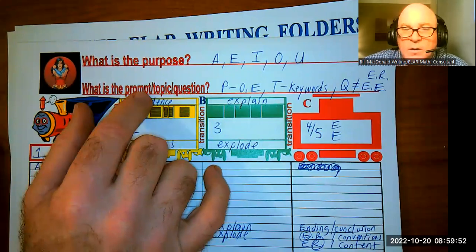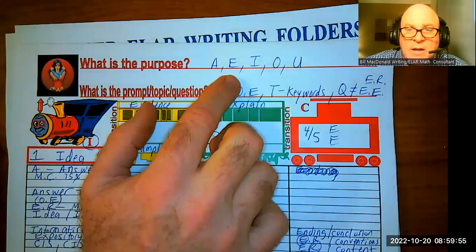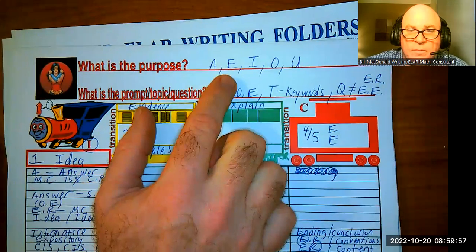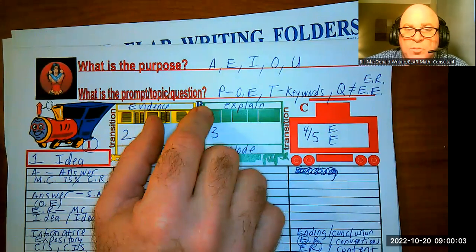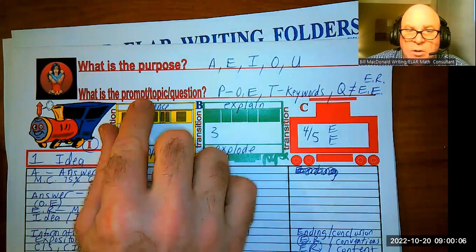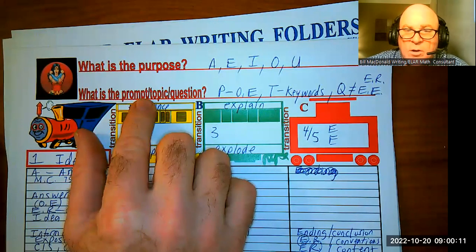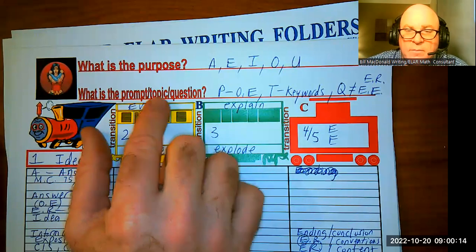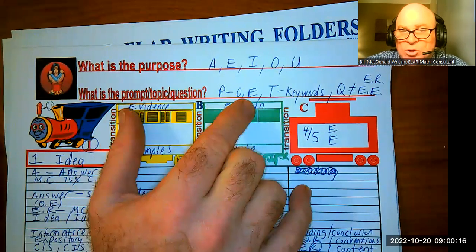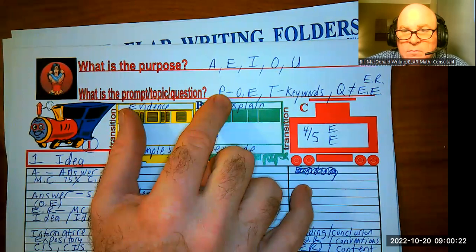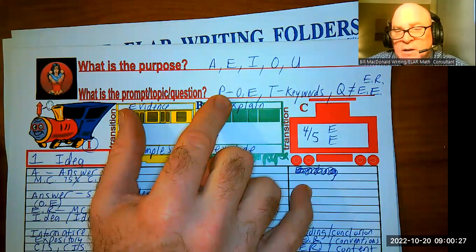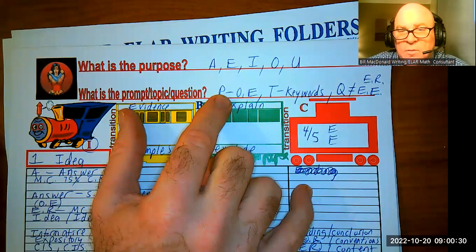So the vowels that we're going to focus on are A, E, I, O, and U. All right. So the prompt, anytime it says prompt, you're going to notice that the answers are going to be open-ended. In other words, either short answer, extended essay responses, and some editing and revising are in a slightly open-ended format.